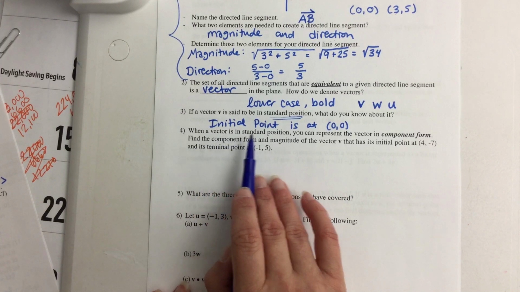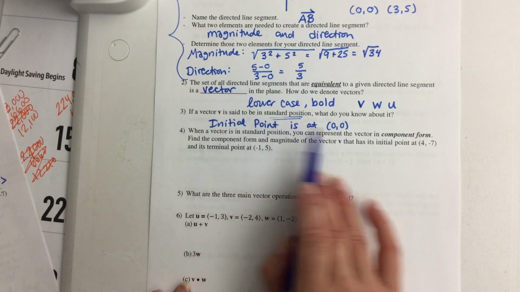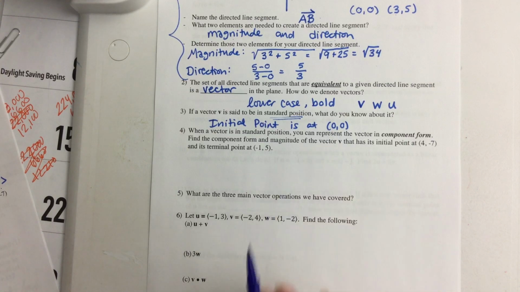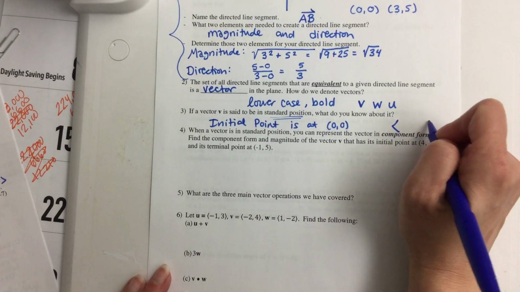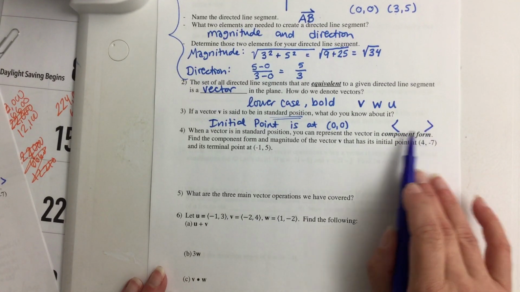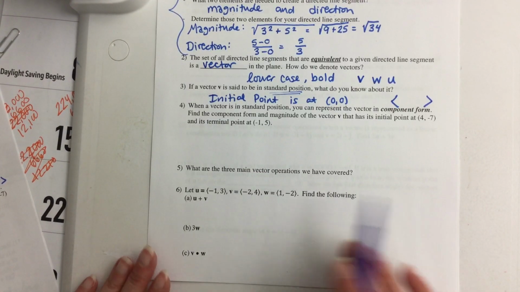When a vector is in standard position, so its initial point is at 0, 0, and the terminal point can be anywhere, you can represent the vector in component form. Now, component form, remember, that's where you have your triangular edges, okay?